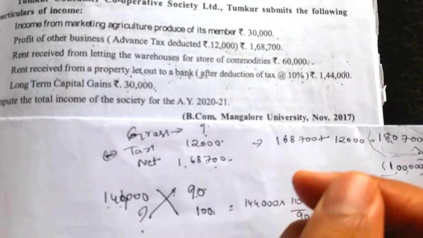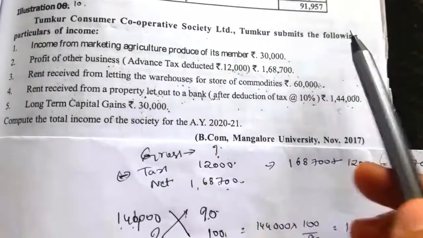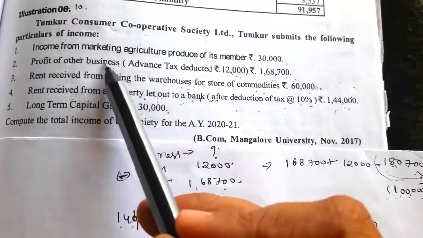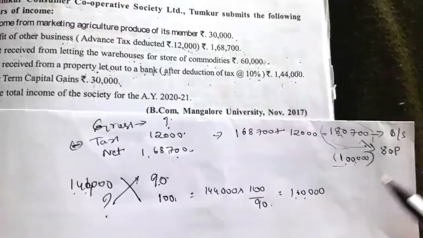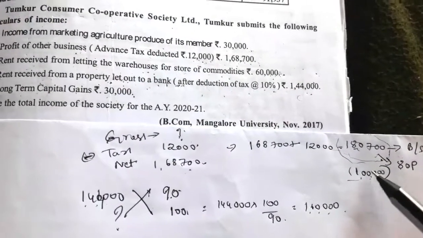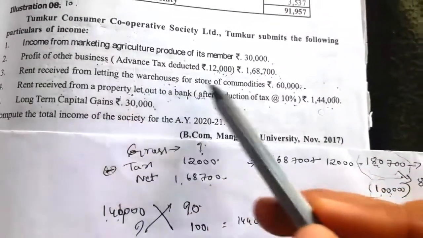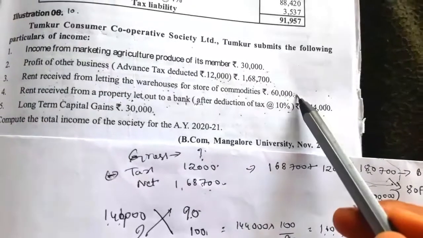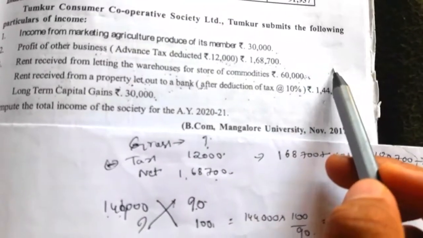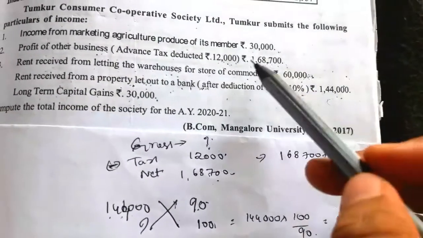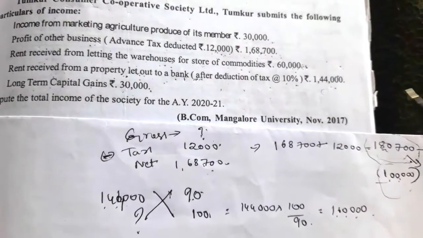So we have to compute gross total income and deduction under section 80P. Under deduction under section 80P we have only the 30,000 item. Then income from other businesses, total 1,80,700 plus 1,60,000, but the maximum limit is 1 lakh we can claim. Then rent received from letting warehouses, the given value is 60,000, but we have to take the value after standard deduction, that is 42,000, under 80P. So only 3 items we have to take as deduction under section 80P.